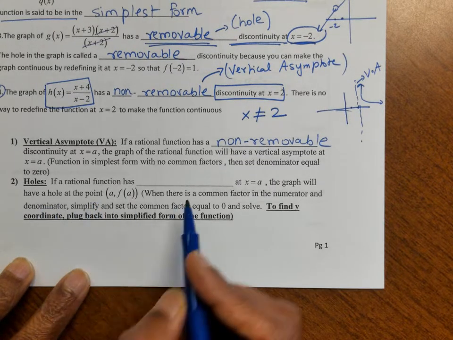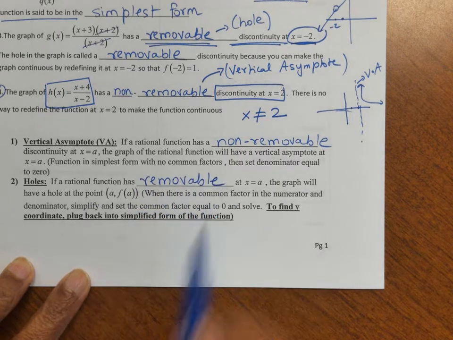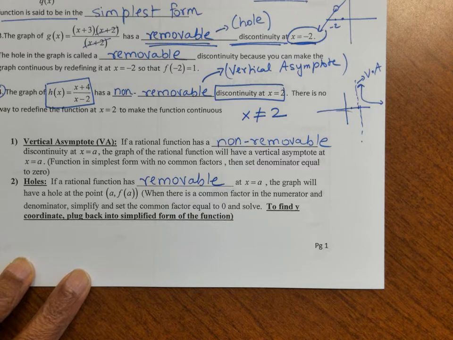And if the rational function has removable discontinuity, what you have to understand is, what are you removing? You are removing factors. So if you are removing factors from the numerator and the denominator, it becomes a removable discontinuity.